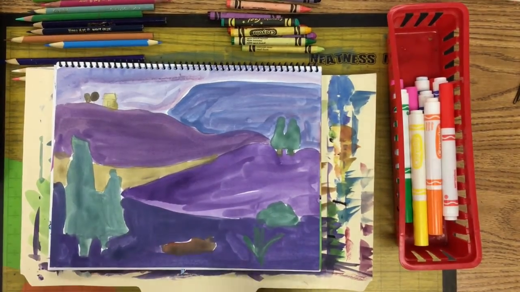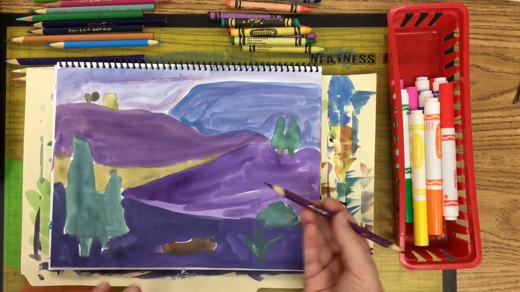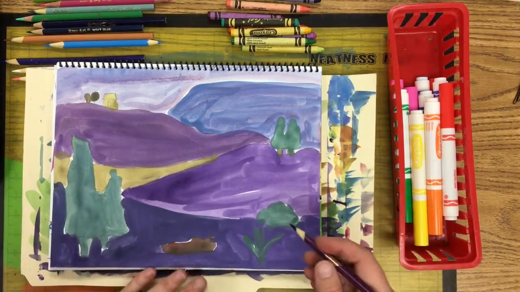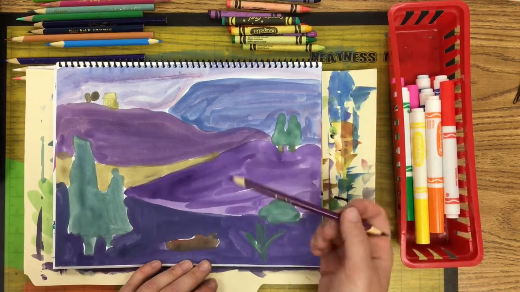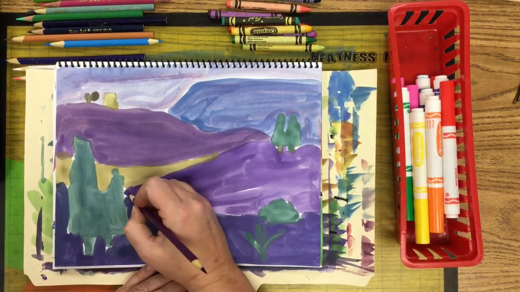There's no wrong way to do this. You're going to spend your time today adding another layer on top of your painting to give it more depth and more interest. Let's see what I come up with.